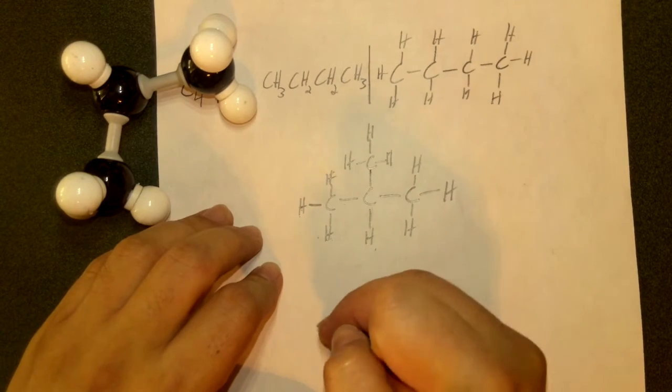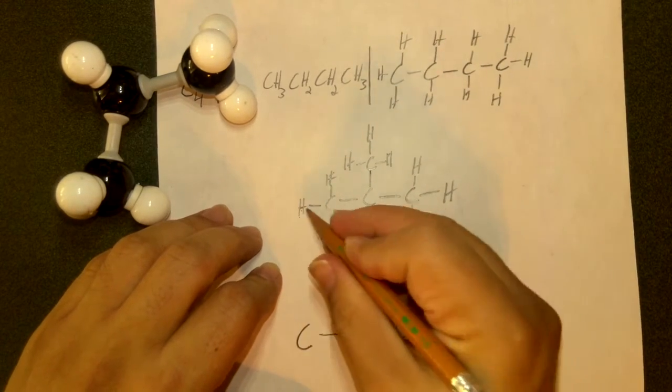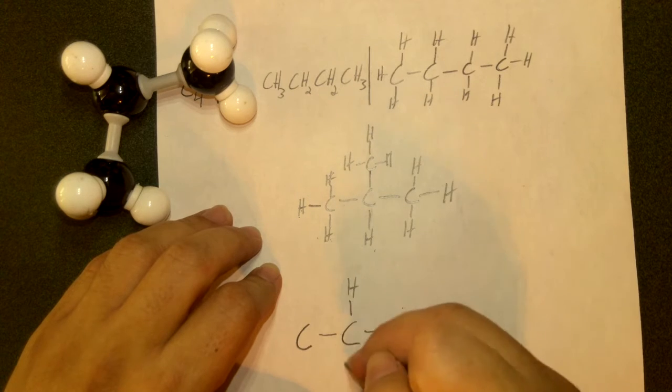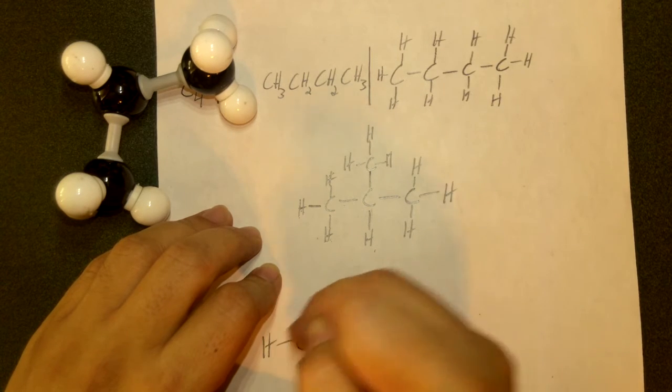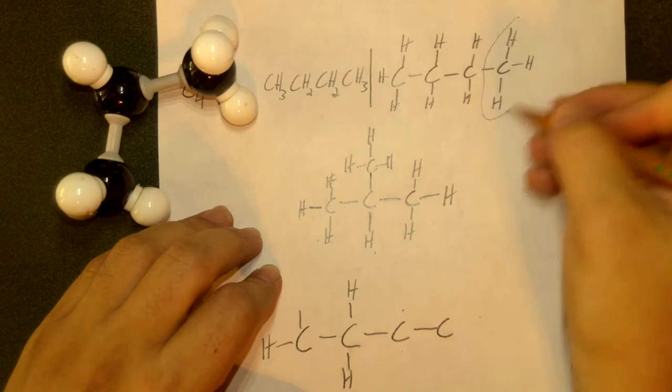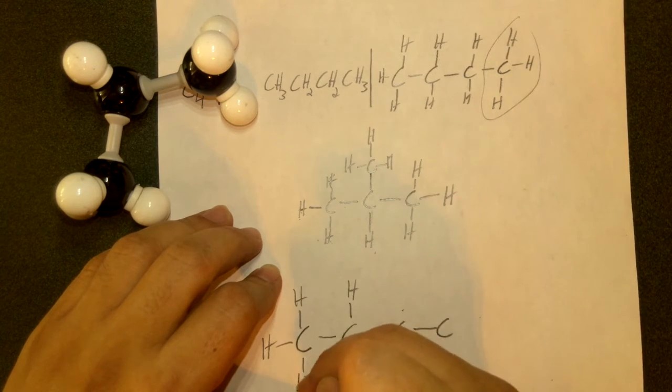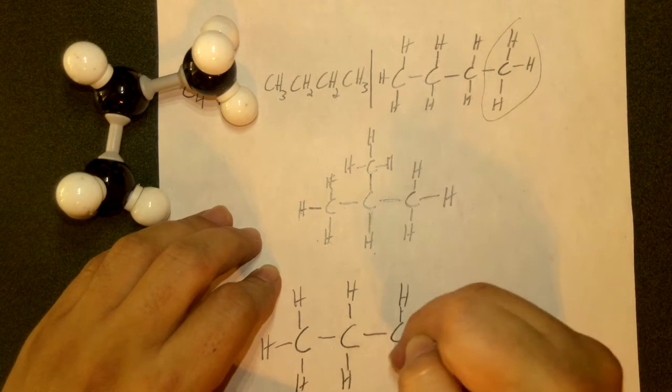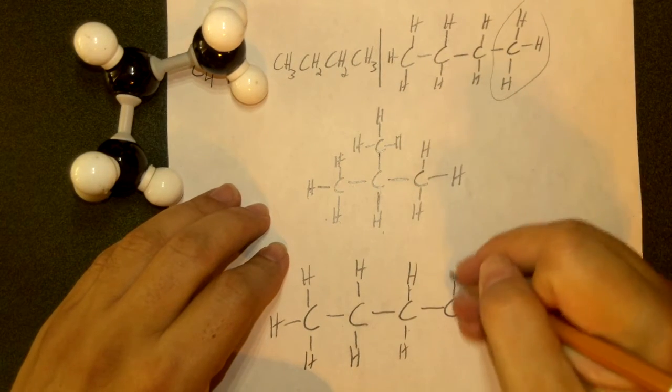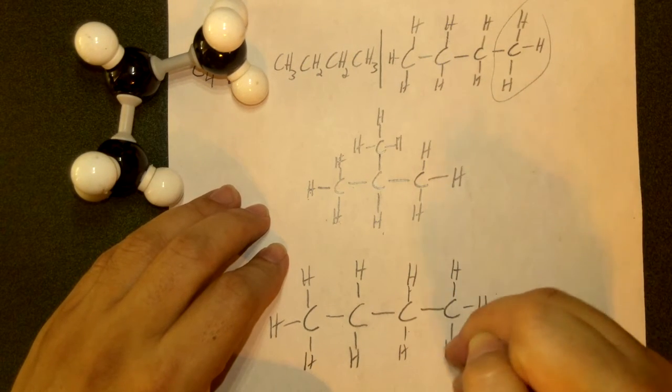It doesn't really matter. So let's just put it here and connect it in place of that hydrogen. So we're moving that methyl up here and just moving it over here. And then everything else gets filled in as before.